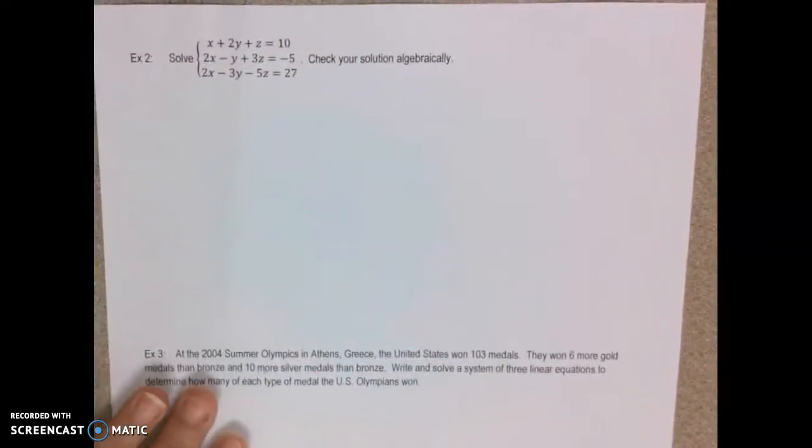Next, when we look at problem 2, all 3 equations have all 3 variables in them.